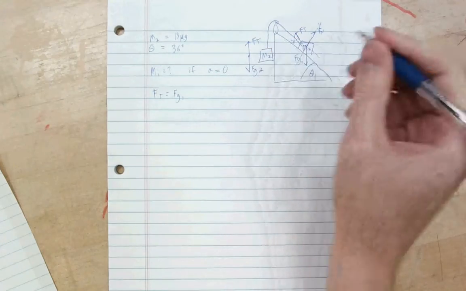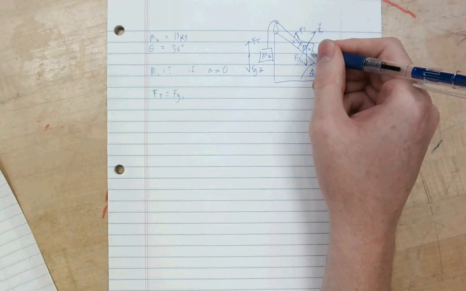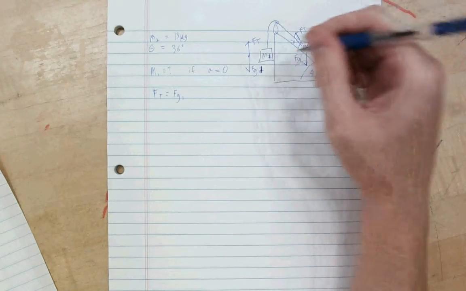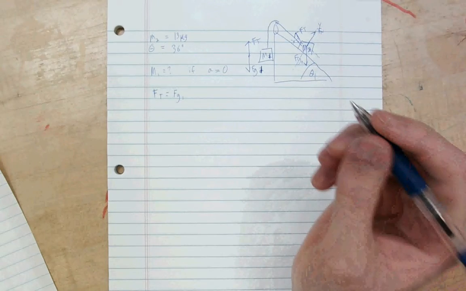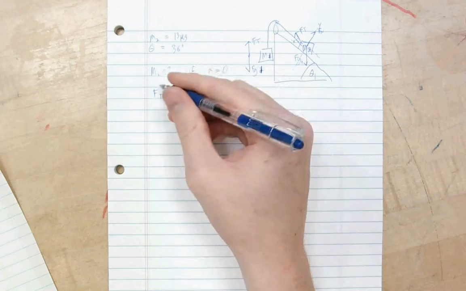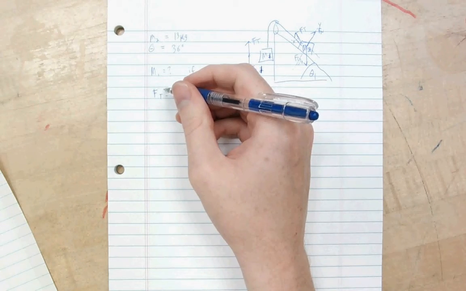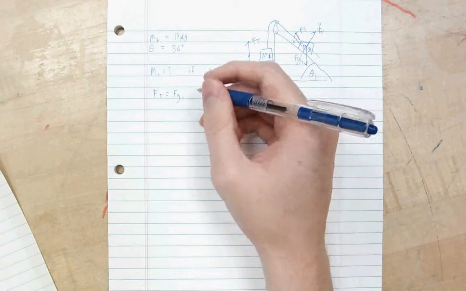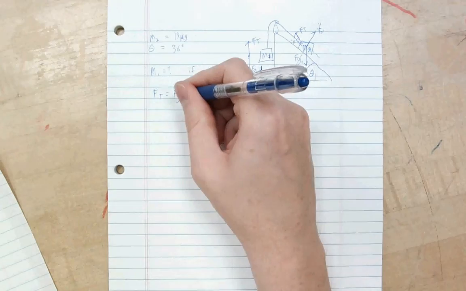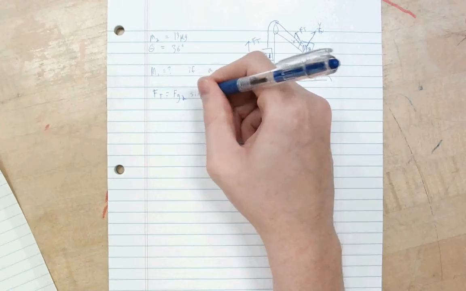I'm sorry, this is 2 over here. Nope, that's the way I wanted it. That the force of tension is equal to the force of gravity on block 2 times sine theta.